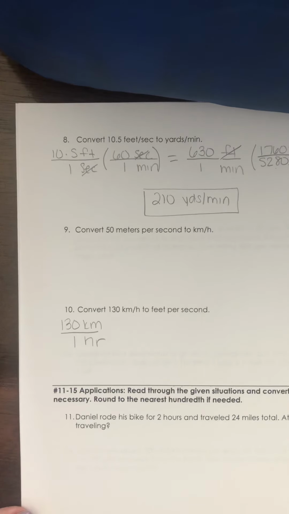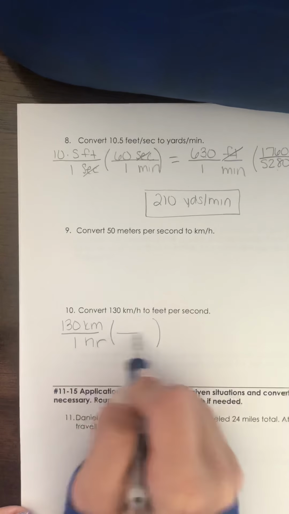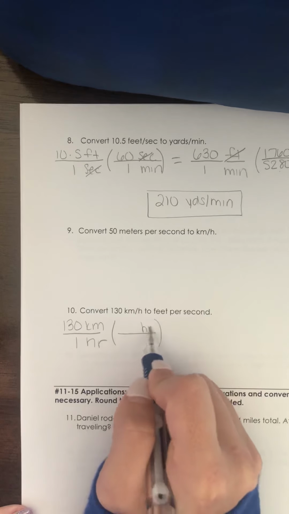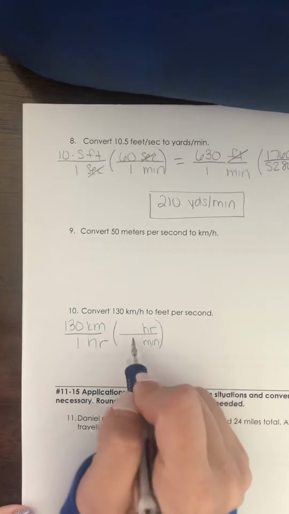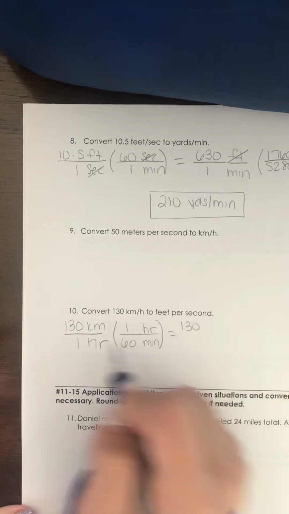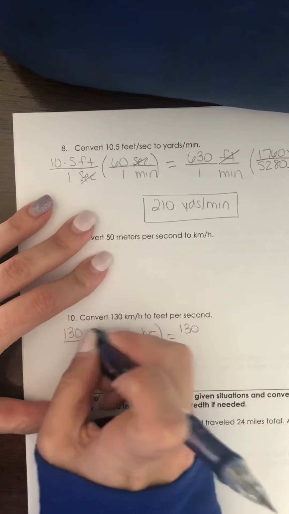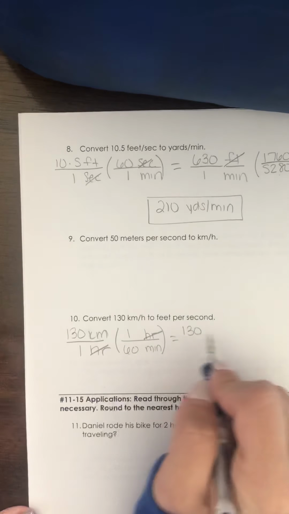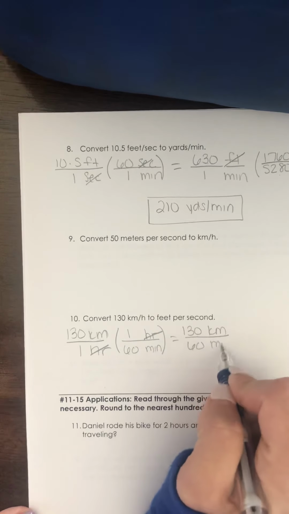So again, both of them have to change. I'm going to do time first again because I think that's easy. I can't go right from hours to seconds though. I got to go to minutes first. So hours to minutes. I know that there is 1 hour and 60 minutes. So I get 130. Oops, I crossed out the wrong thing. Kilometers should still be there. My hours are canceling. So I'll have kilometers up here over 1 times 60.